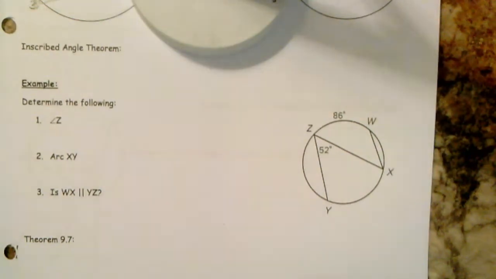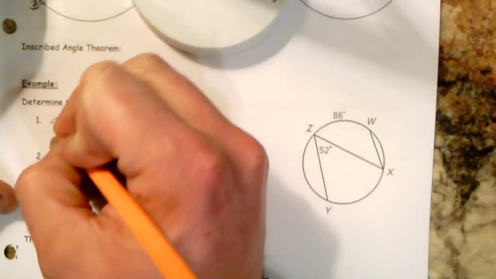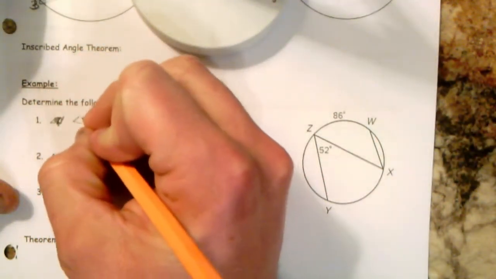All right, so going on to the example here, it says determine the following, the measure of angle Z. I don't know why it said Z. I think I meant to say X. Let's change that. Determine angle X.